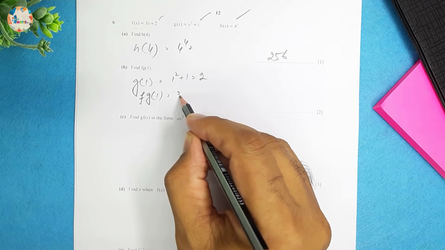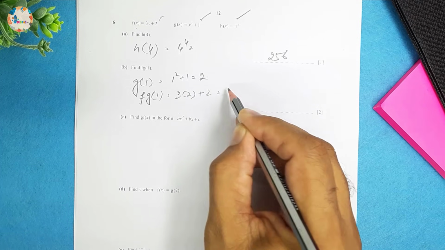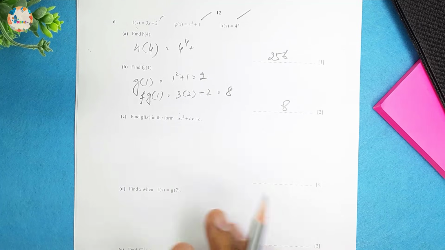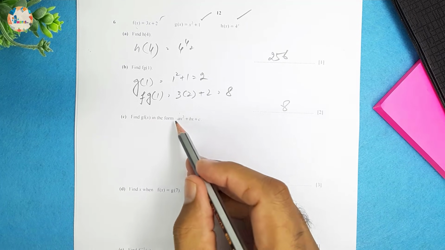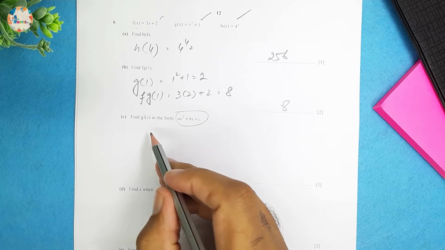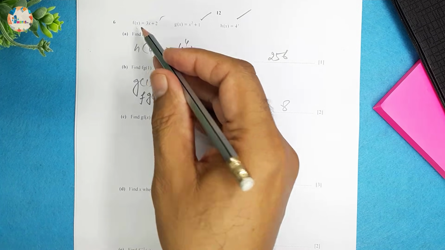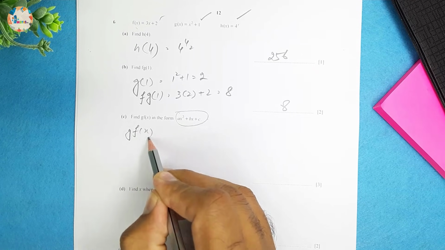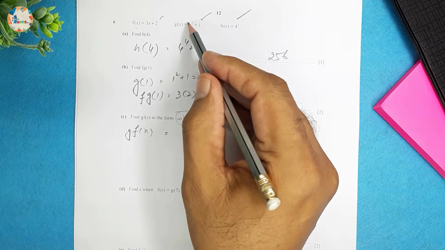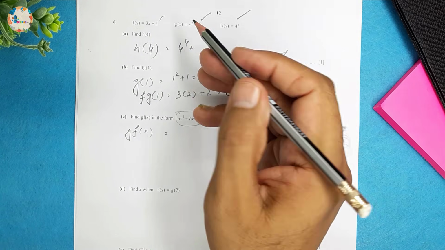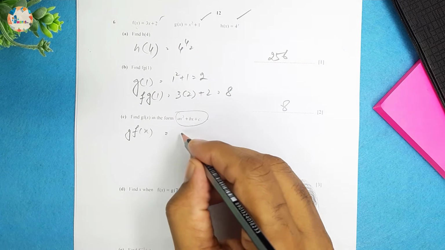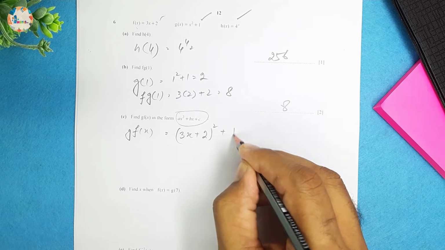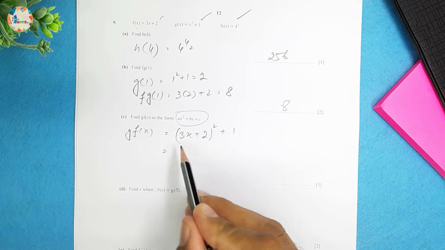So this will be 3 into 2 plus 2, which is equal to 8. So the answer will be 8. Then find g of f of x in the format of this one. So f of x is basically this one. So g of f of x will be equal to, in g of x we will replace x by 3x plus 2. So (3x plus 2) squared plus 1, and now we can open the square.